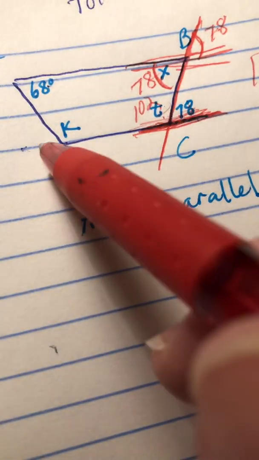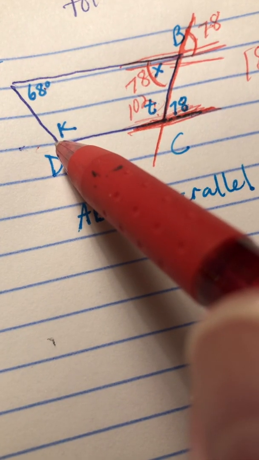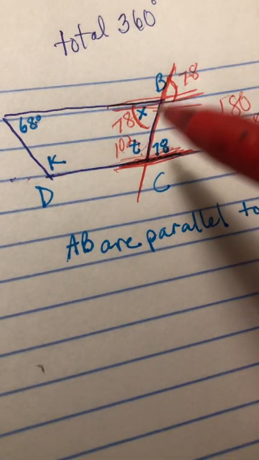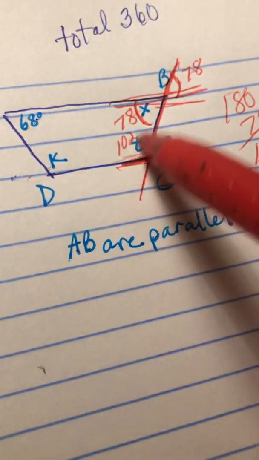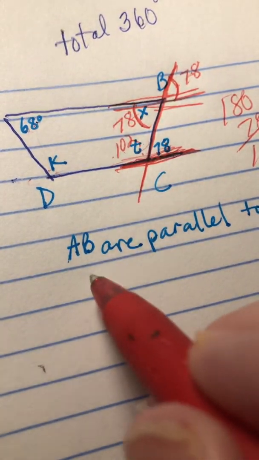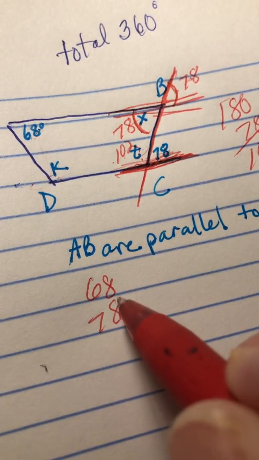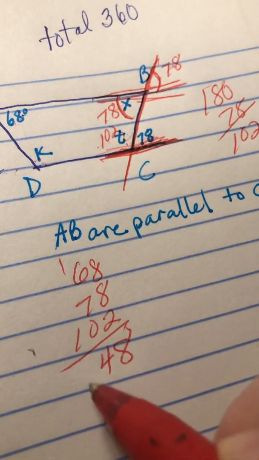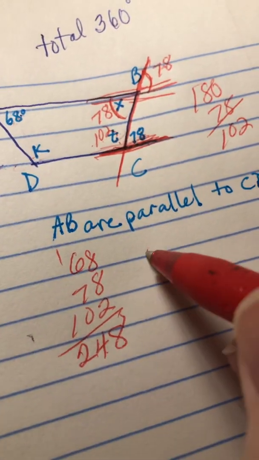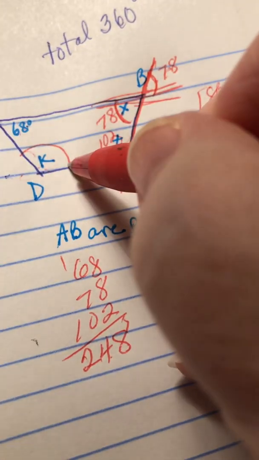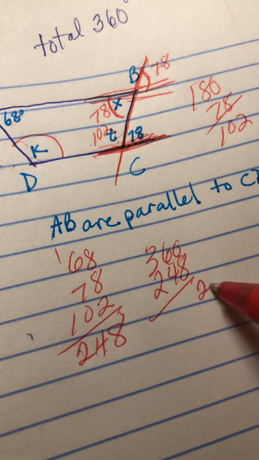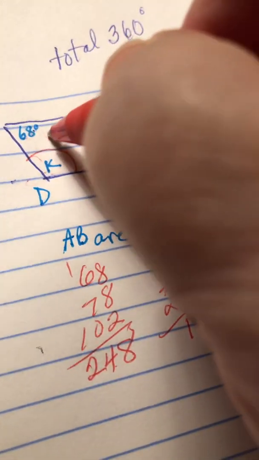Then if you come over here to k, well, we know that these four together have to equal 360. So if we add up these, we have 68, 78, and 102. It equals 248. So we have to make this up to total 360. So we'll subtract that 248 from 360, and we find out this has to be 112.